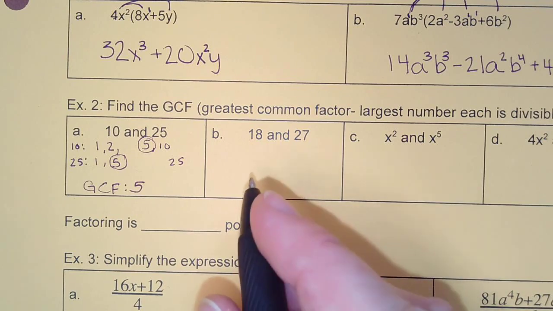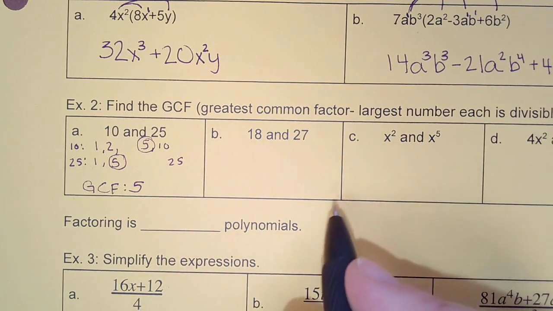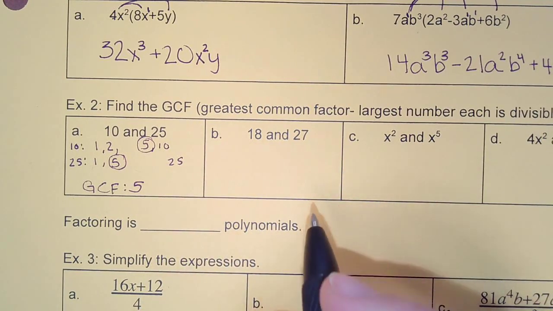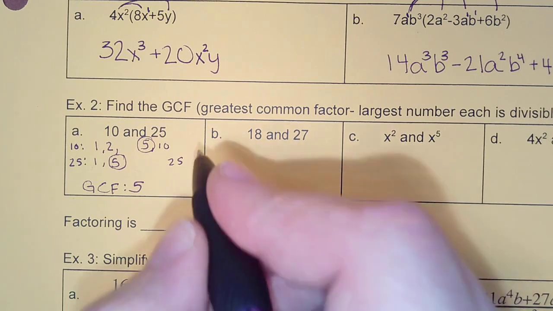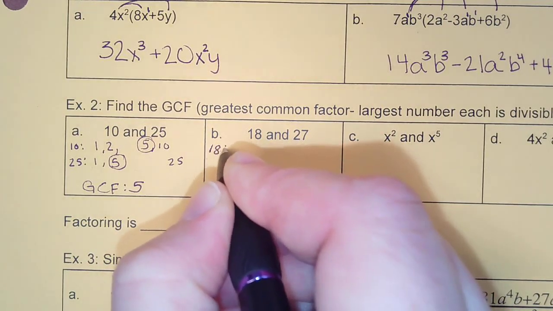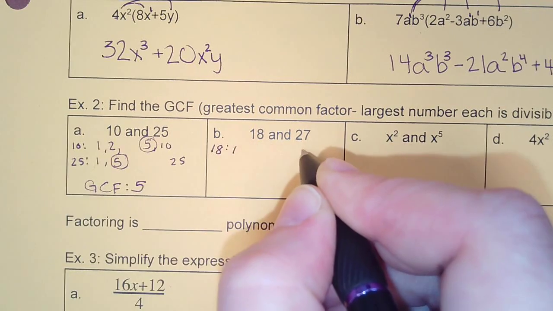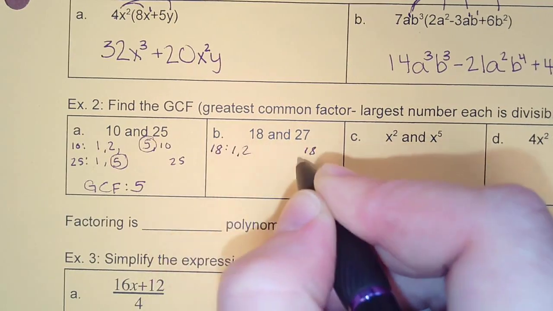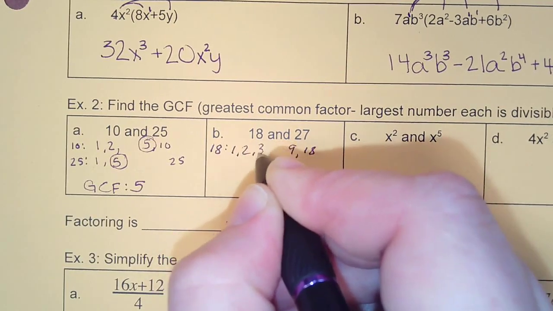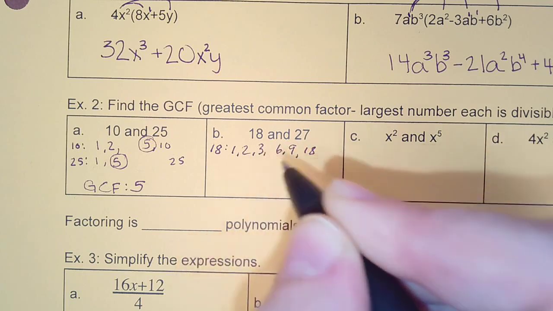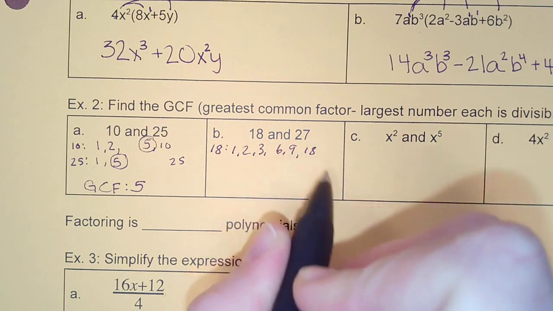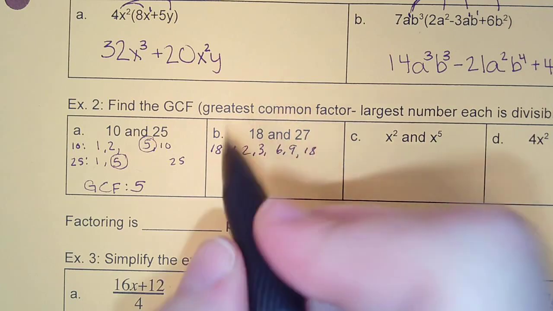So 18 and 27, we could do the same process, or we could kind of work backwards. So if I did 18, I've got 1 and 18, 2 and 9, 3 and 6, 4 doesn't go in, 5 doesn't go in, 6 is listed. So there's all of our factors.